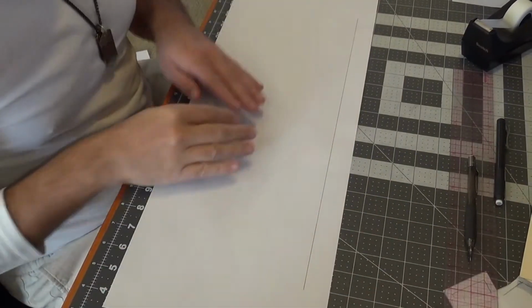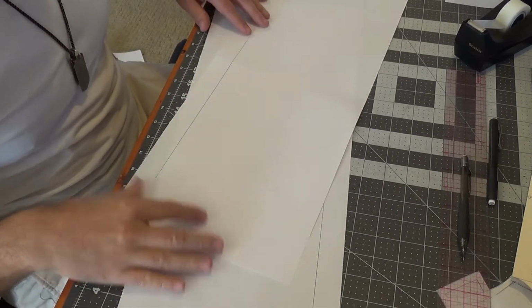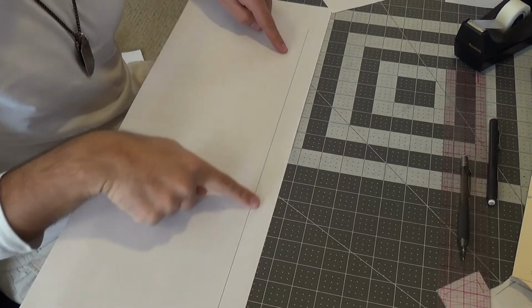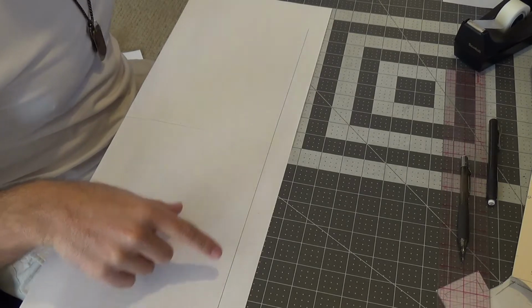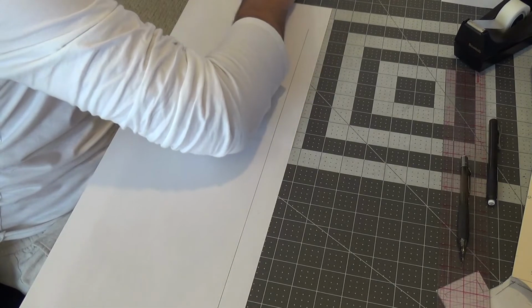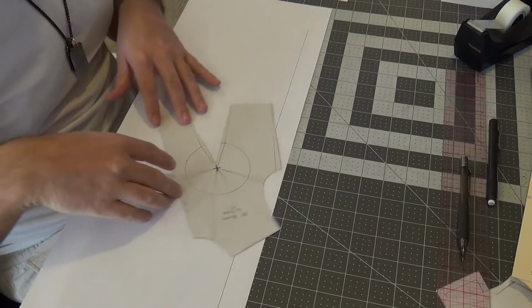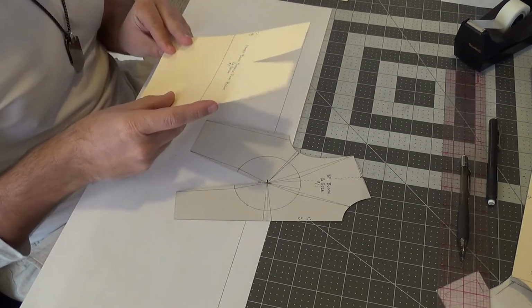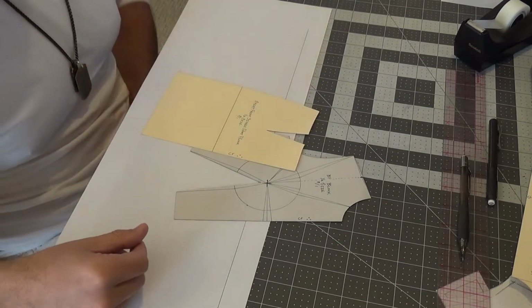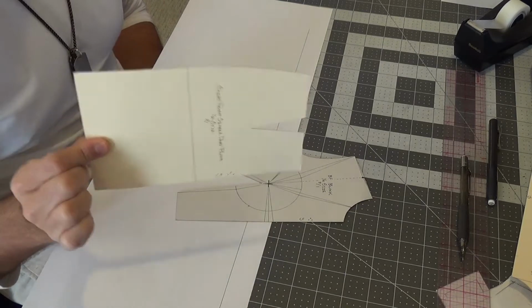Alright, so right away you're going to notice that my paper is a lot bigger. You're going to need 2, and I have already indicated a really nice long line here. This is my center front or my center back. I'm going to start with the front, and for the front you will need your single dart bodice block, as well as your single dart skirt. I don't use this one very frequently, but this is one of those times that I do. You want this one.